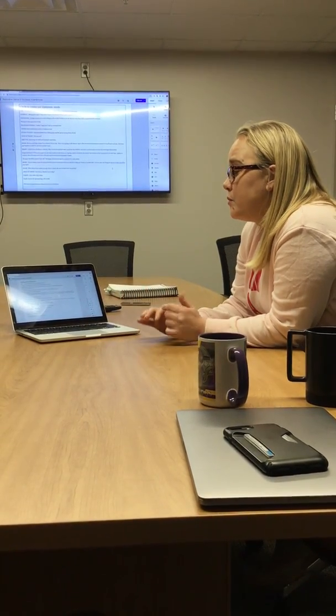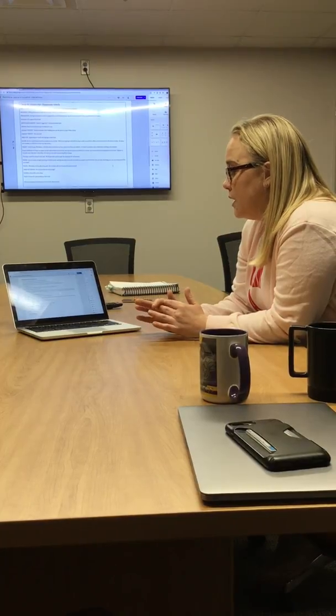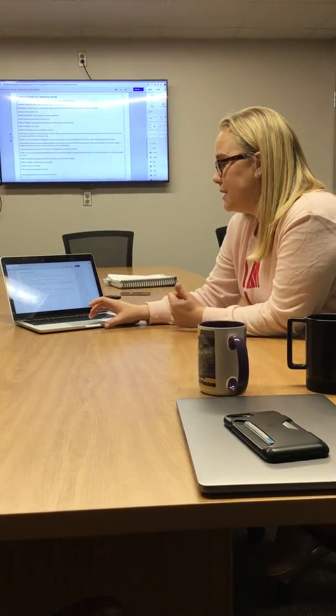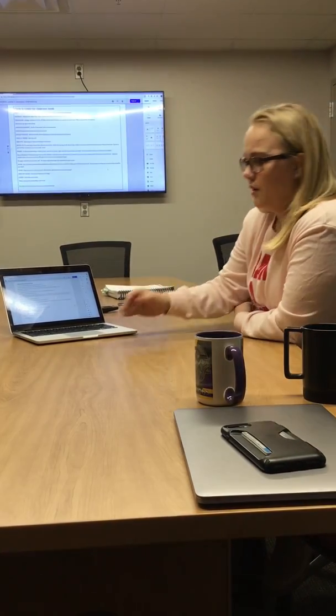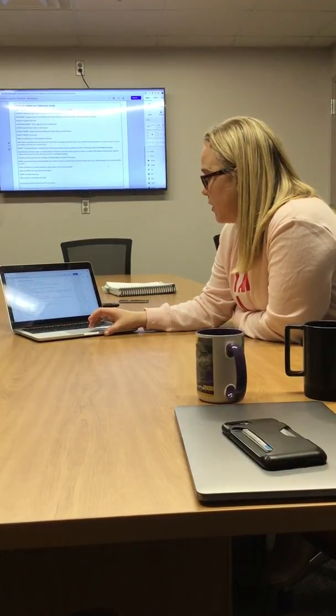And each circle ends with a checkout round. Like this one, for example, I chose a checkout round of using one word right now to tell us how you feel, or on a scale of 1 to 5, where are you at right now? Kind of like a temperature check. So there's always a closing so that there is that follow-up. If you have a student that's really struggling, you can follow up with them off of your closing round in a 1-to-1 or an impromptu type of conference.